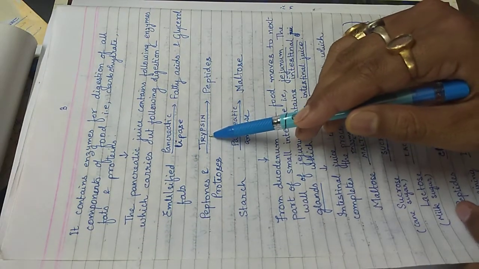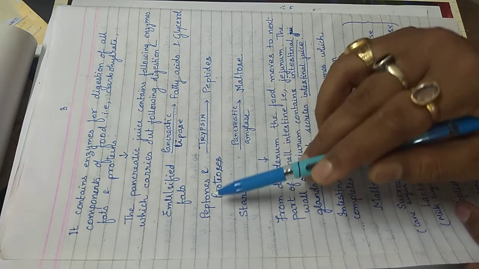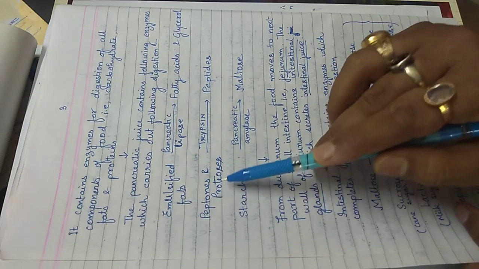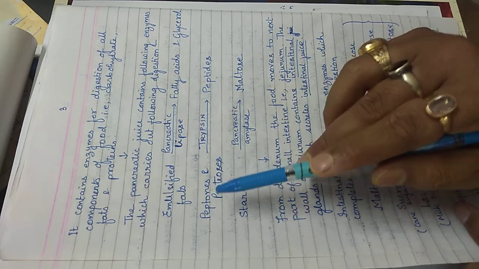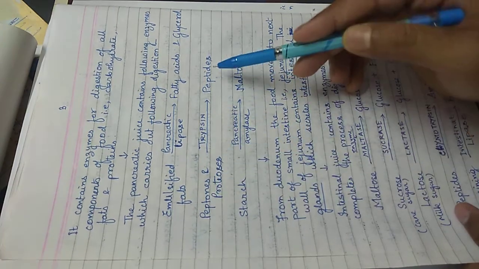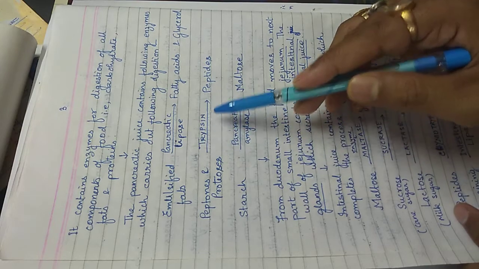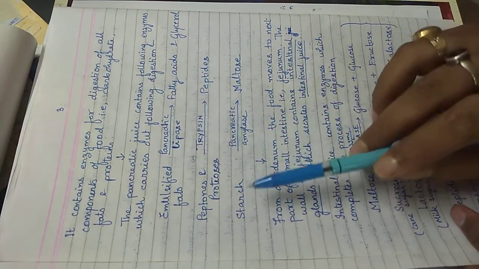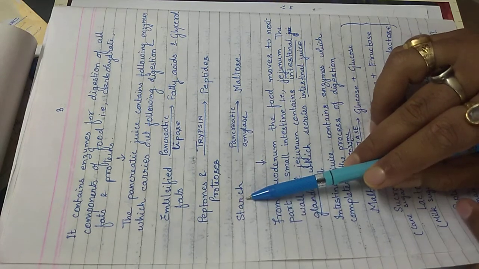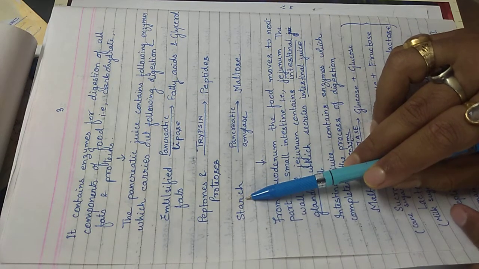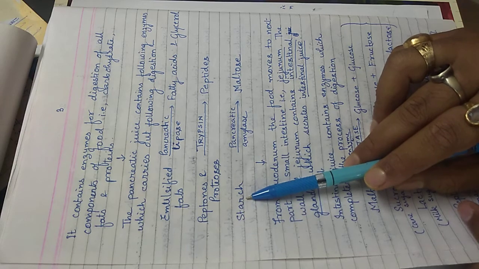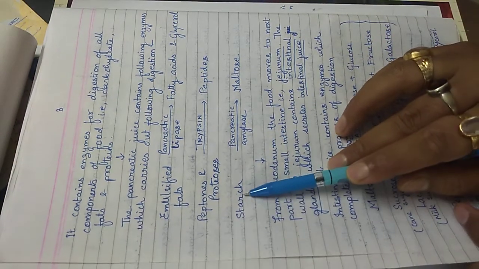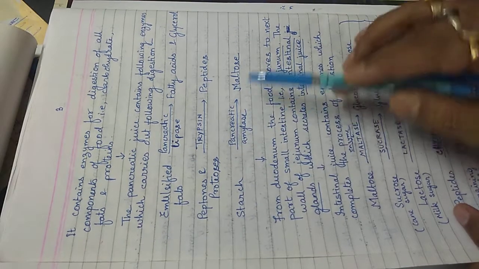Then it contains an enzyme called trypsin, which will convert peptones and proteoses. Remember, proteins were broken into peptones and proteoses by pepsin. Now these peptones and proteoses will be broken into peptides by trypsin. And the third enzyme present is pancreatic amylase, which will convert starch, which is in most of our food, whether you have rice, roti, aloo, potato, anything, all these contain starch, and that starch is converted by pancreatic amylase into maltose.